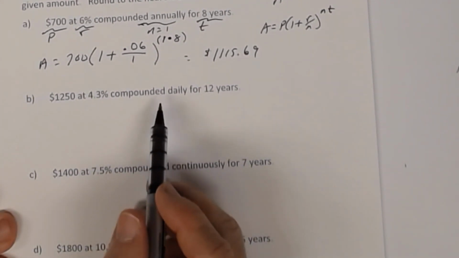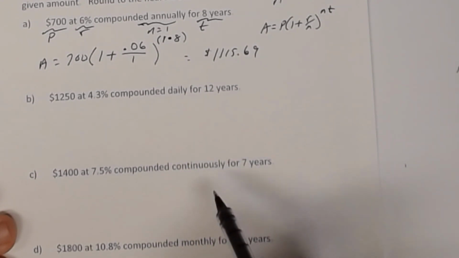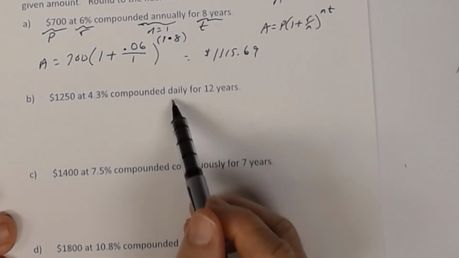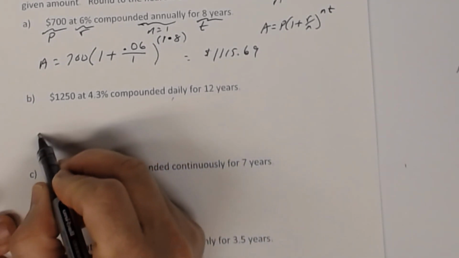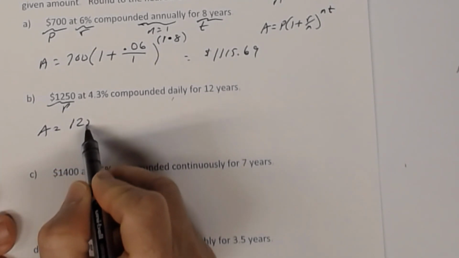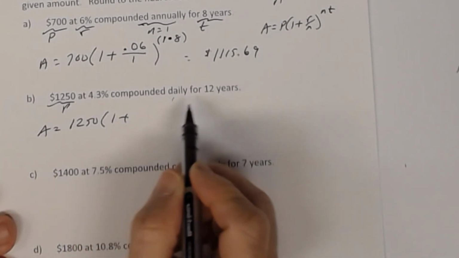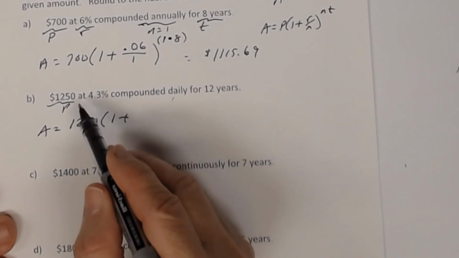All right, number 2. Again, you're going to determine the formula. This formula is the same as this one because it doesn't use the word continuous. This is the only one where you see continuous. So you're going to use that same formula. You're going to say A equals P. Remember, this is P here. So 1,250 times 1 plus r, and the rate is 4.3%. So you move your decimal point 2 places to the left.